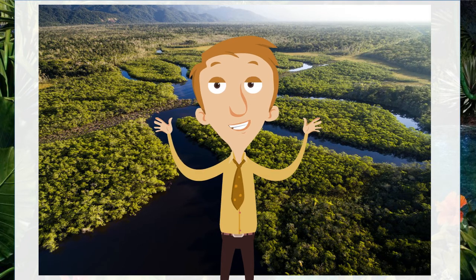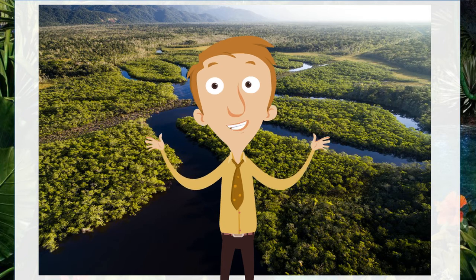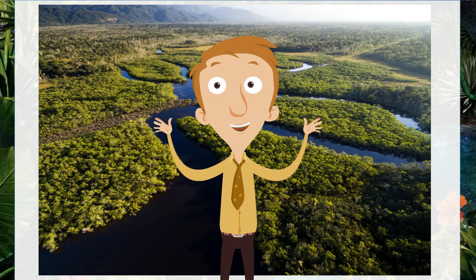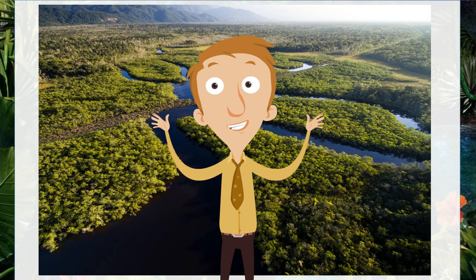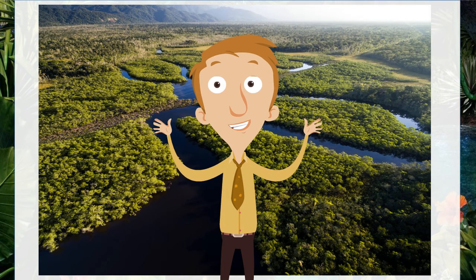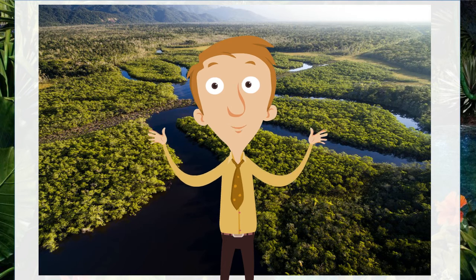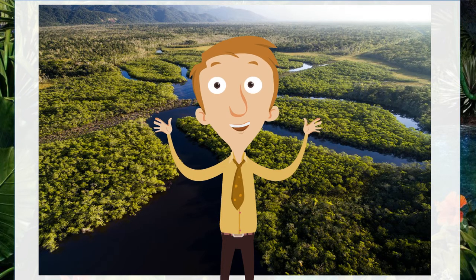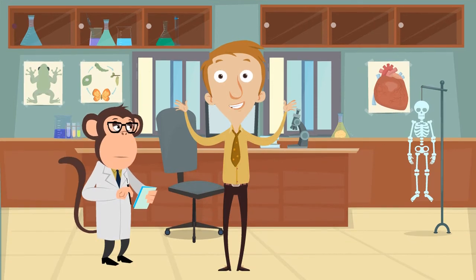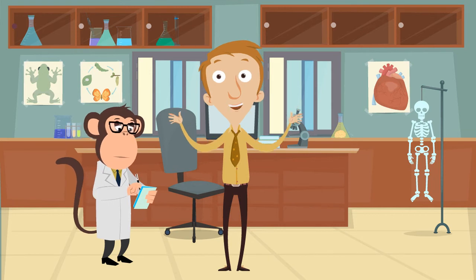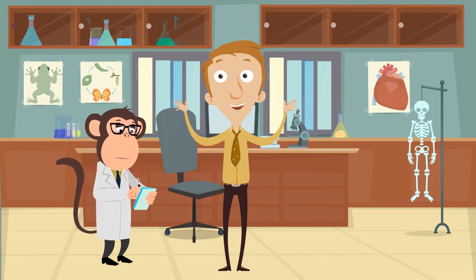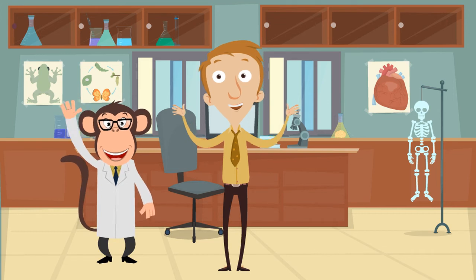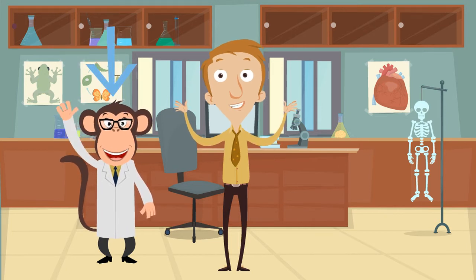Okay, we're nearly ready to put our feet on the ground and go exploring. But before we do, we need to learn a little bit more about the types of animal we're going to be meeting. Let's head over to the lab to learn a little bit more about the different animal groups that we will come across. There are thousands of different species of animals in the rainforests around the world. Because there are so many different types of animal, it's important to be able to sort them into different categories or groups. Luckily for us, some clever scientists like this fellow here have already done that for us.